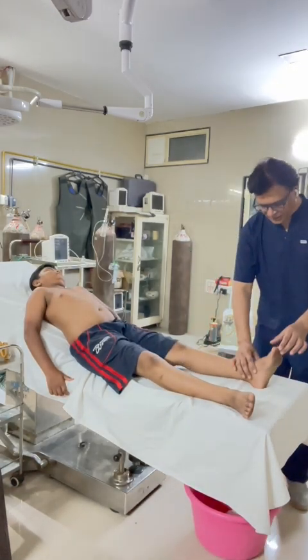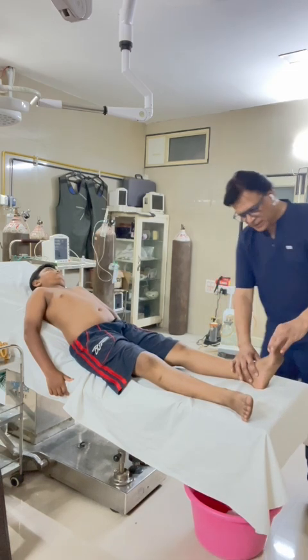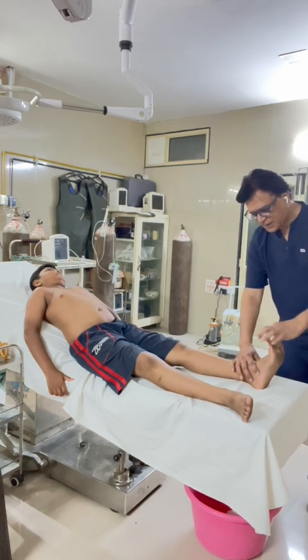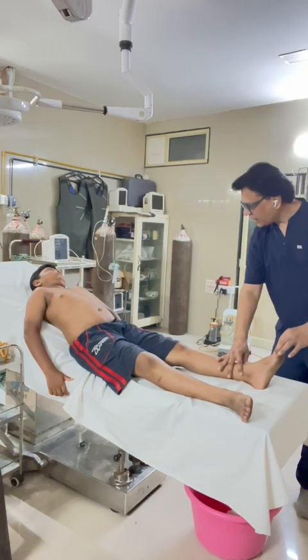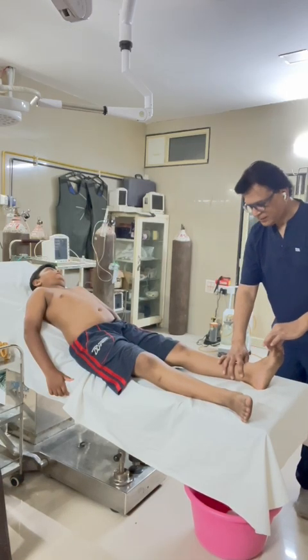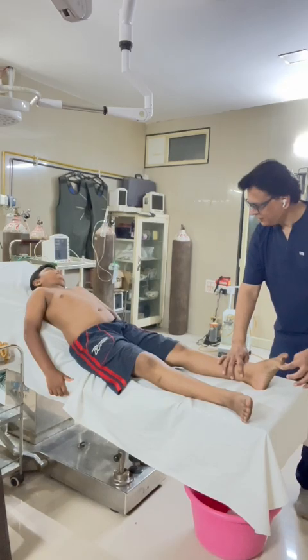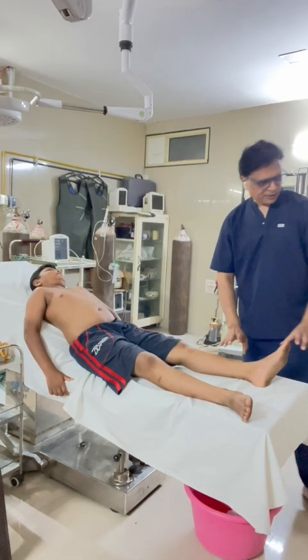So for proprioception, tell the patient that I am going to move this great toe. This is up, this is down. Ask the patient to close the eyes. What are you telling me? So if the person is able to identify, this is proprioception.